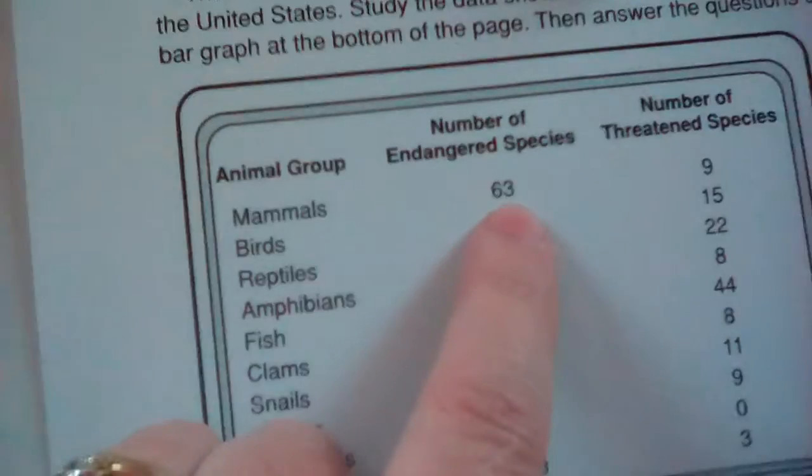For mammals, you're going to have 63 endangered. Where's 60 here? Right there. Somewhere in here there would be a bar for 63, and for threatened species there's only 9, so that's going to be a really short one right next to it.